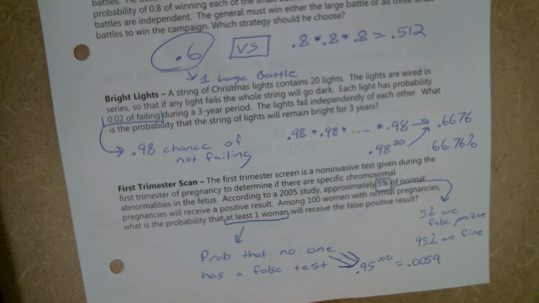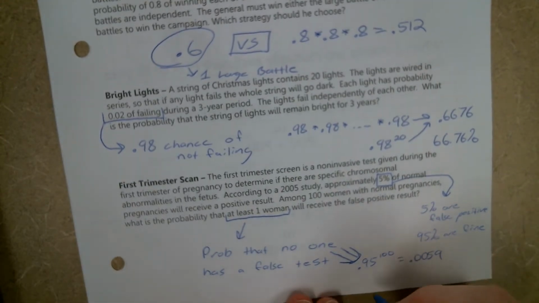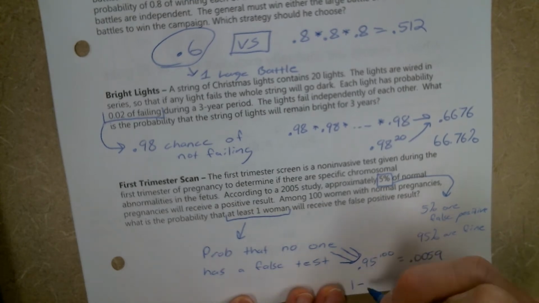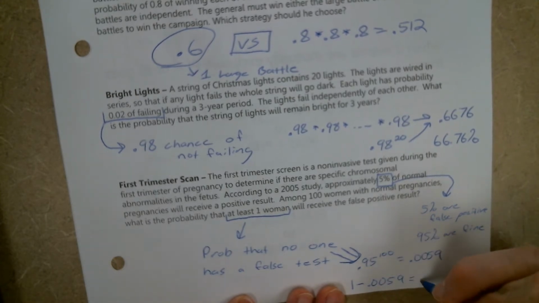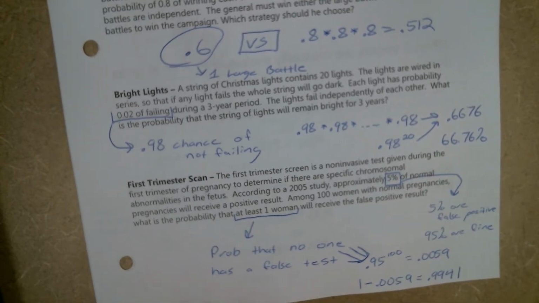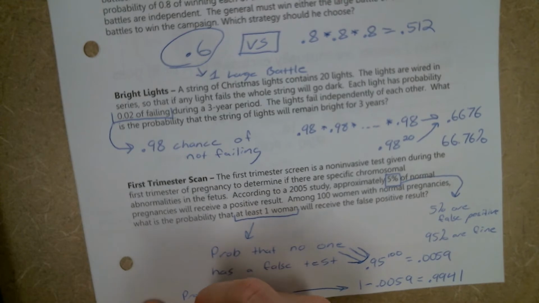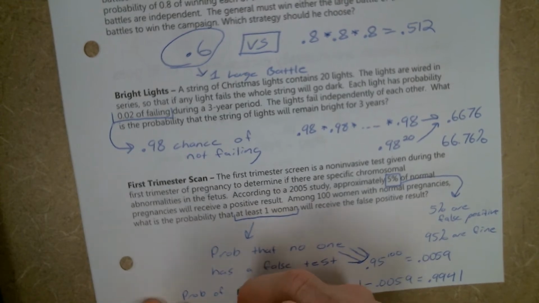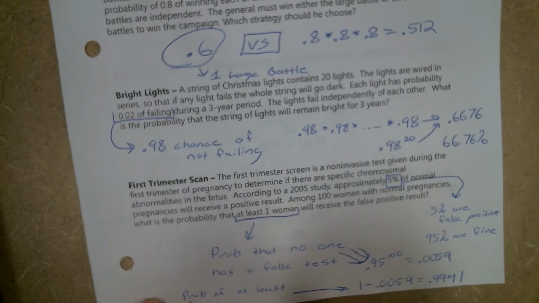All right. Now, if we want to know what's the probability that at least one, we can take the complement of that. So we can do 1 minus 0.0059, end up with 0.9941. Right? And this is the probability of at least one false positive.